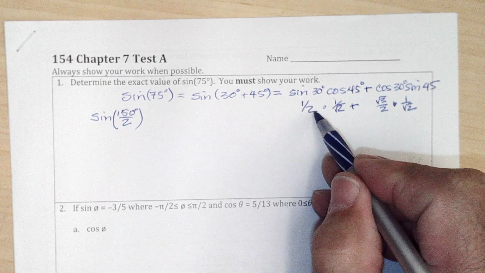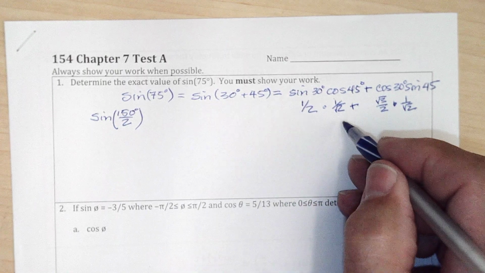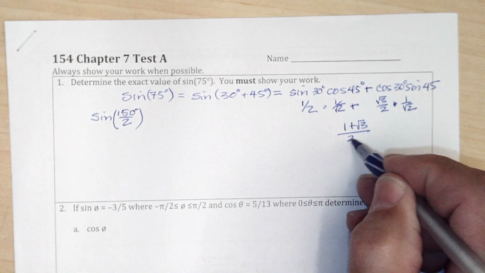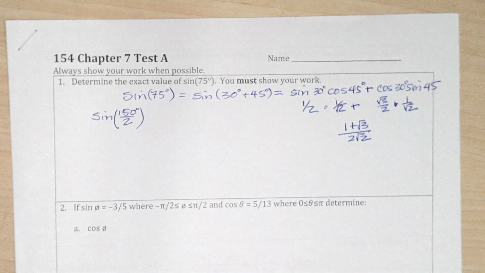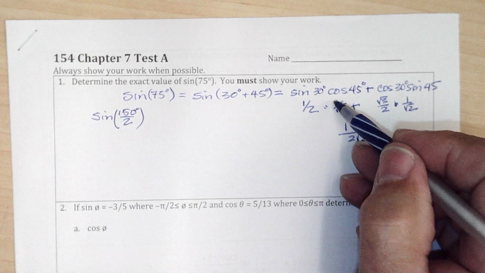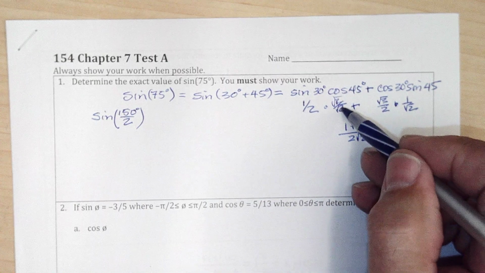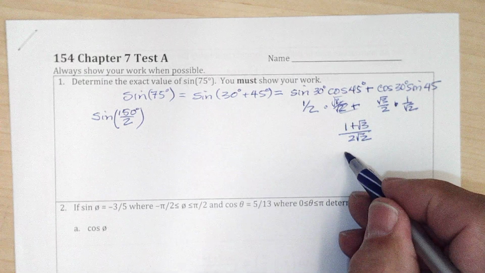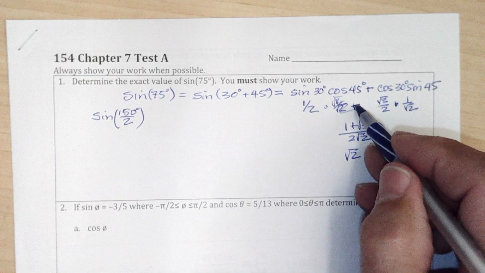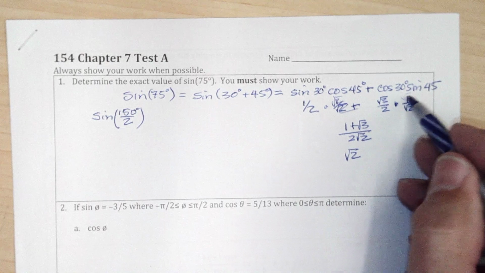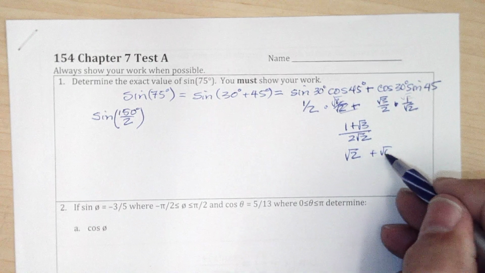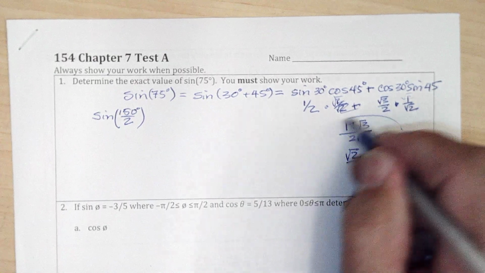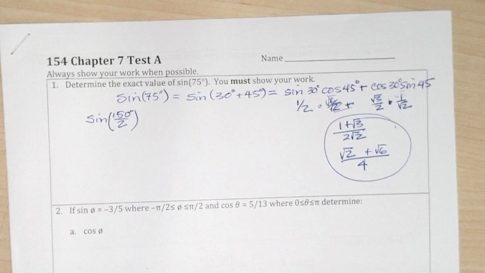So I have 1 over 2 square roots of 2 plus square root of 3 over 2 square roots of 2. So I could have 1 plus the square root of 3 over 2 square roots of 2. If I had used square root of 2 over 2 on these, I would have had square root of 2 plus square root of 2 times square root of 3, square root of 6, over 2 times 2, 4. So either of those answers would have been okay.